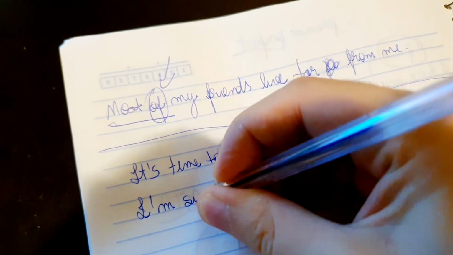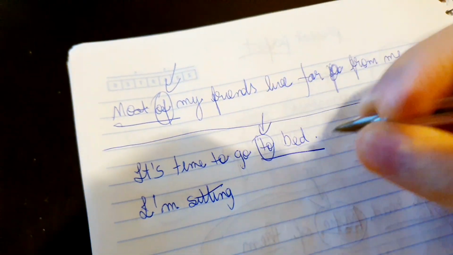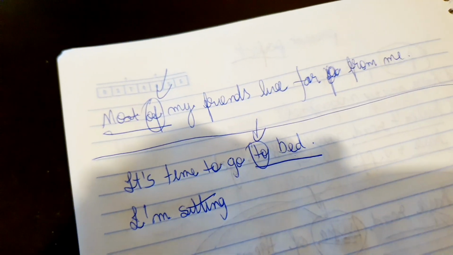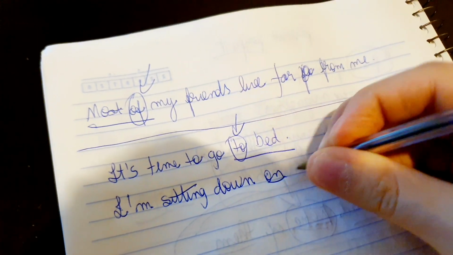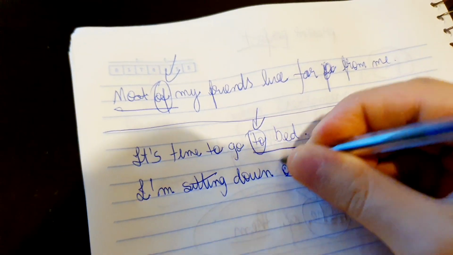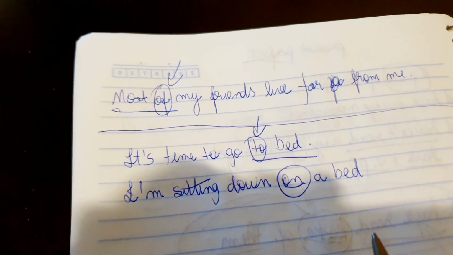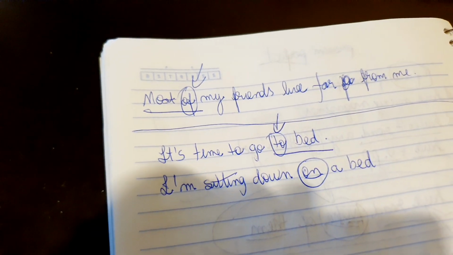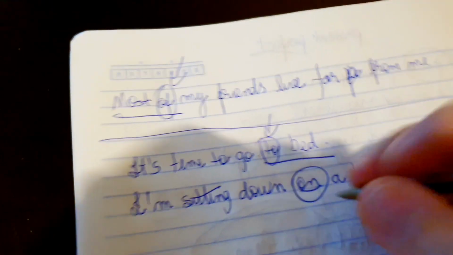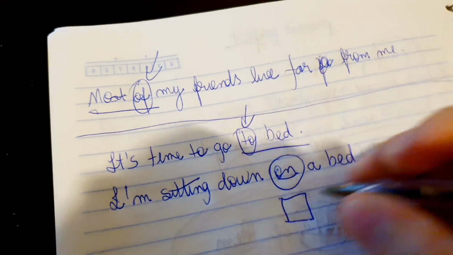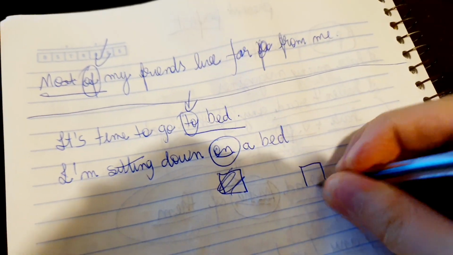I'm sitting down on a bed. Here we use a different preposition. When you stand on a surface, right, it's like this. Oh, let me draw it somewhere else.